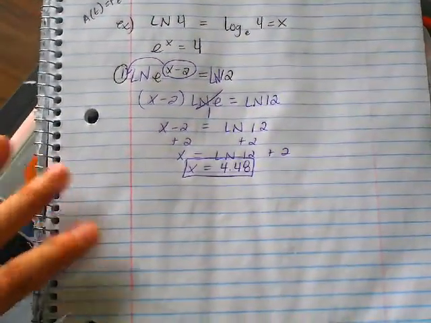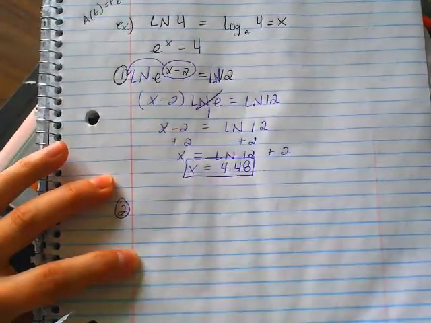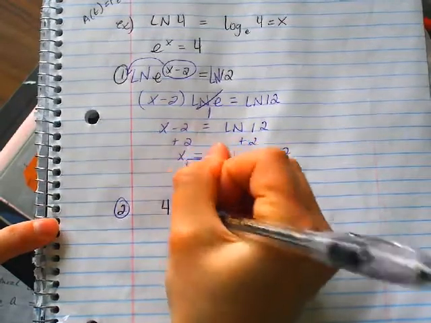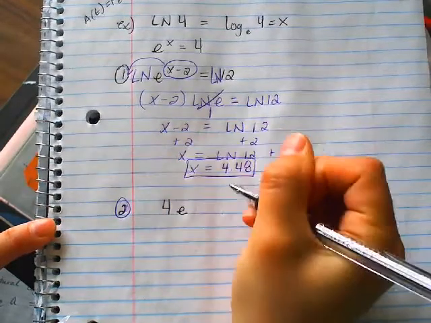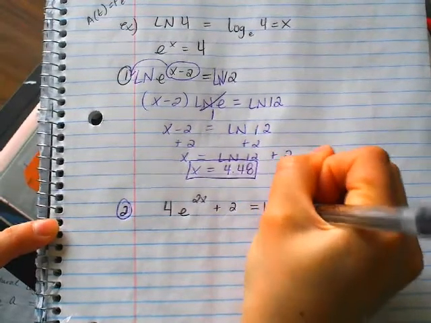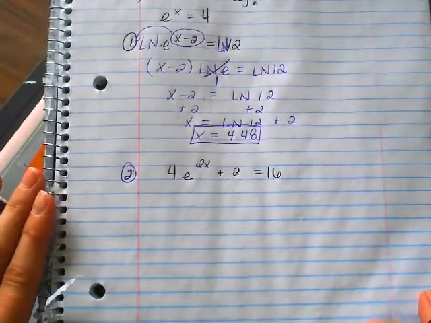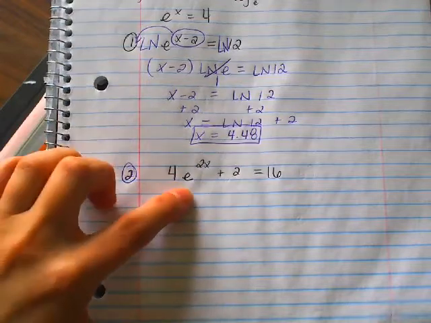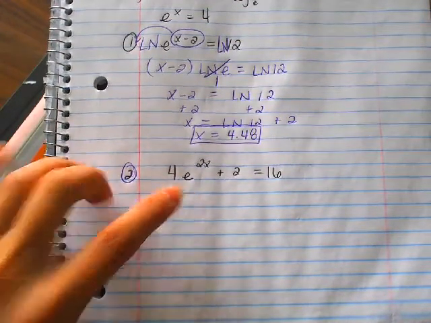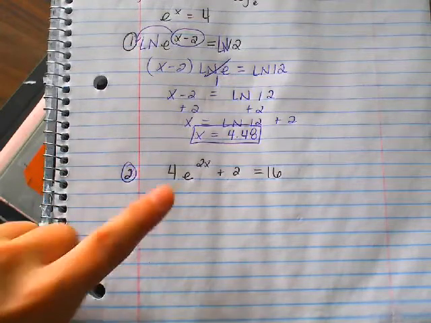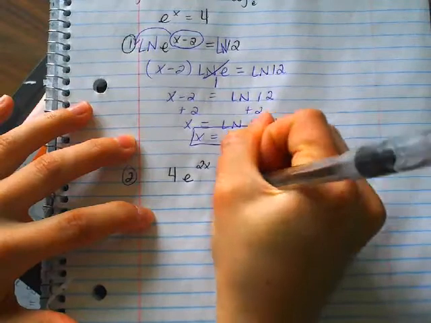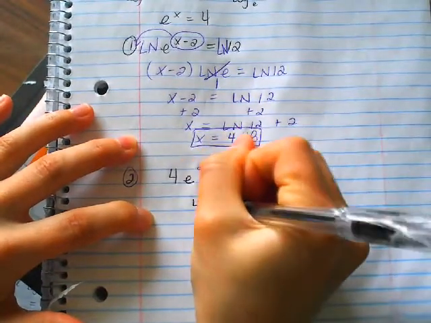Okay, example 2. Oops, I need to change my pen here. We're given 4 times e to the 2x power plus 2 equals 16. Okay, so we're given a base e. We know that we're going to have to use the natural log to solve this problem, but order of operations still applies. I'm not allowed to touch this exponent until I first deal with my addition and subtraction, so I'm going to subtract 2 from both sides.